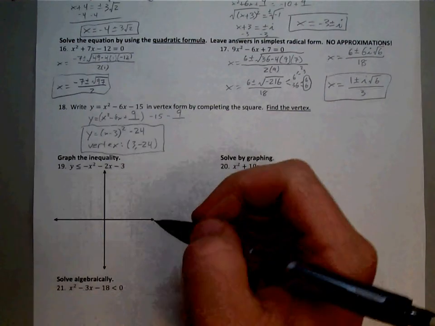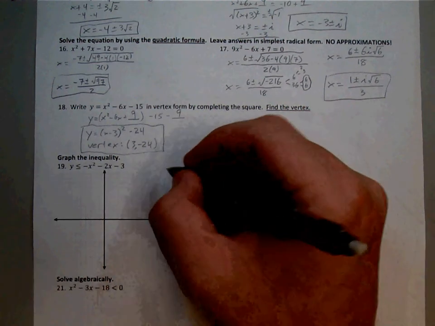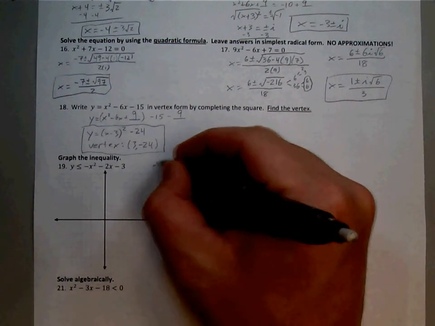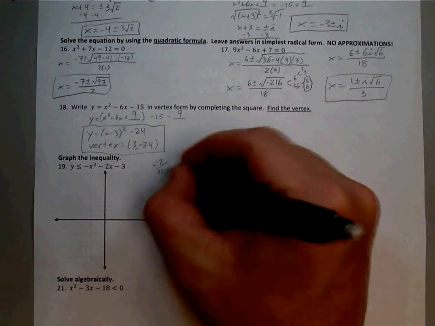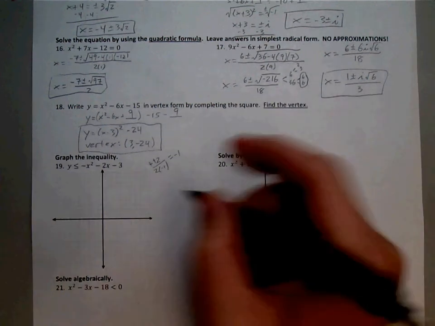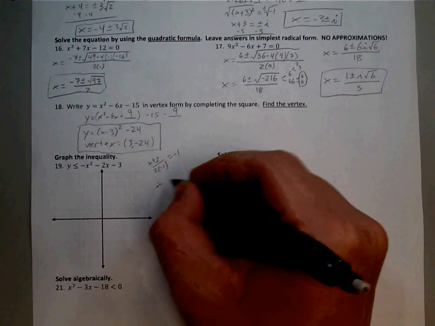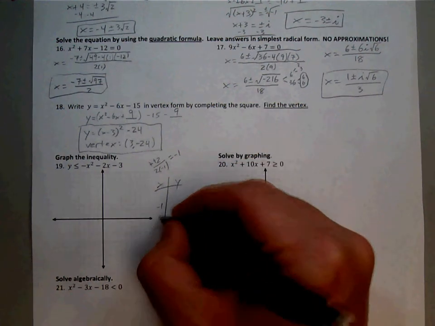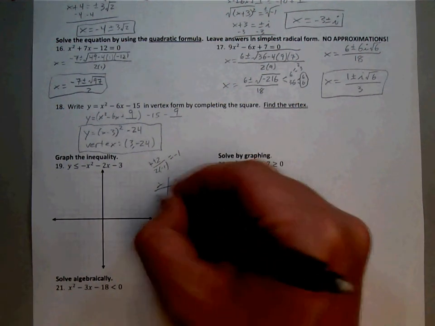Graph. So I'm going to do negative b over 2a. So I get positive 2 over negative 2. It's negative 1. I'm going to surround it. So 0 and 1, negative 2 and negative 3.